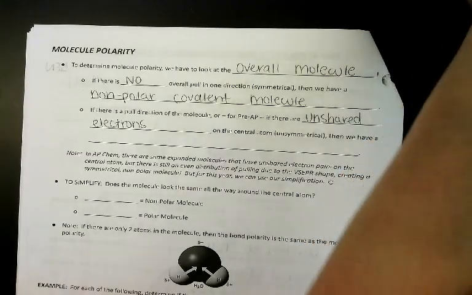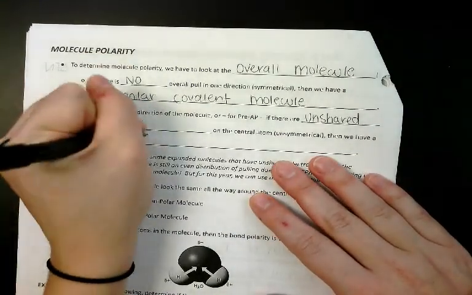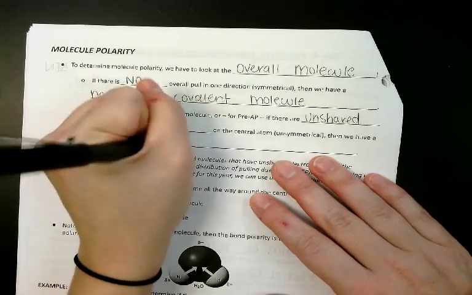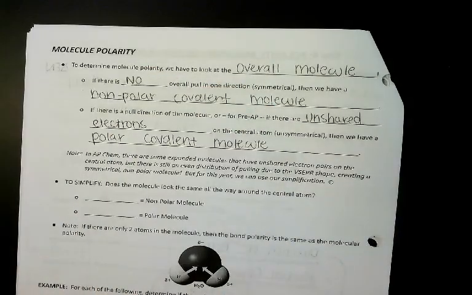Both of those are going to cause a polar covalent molecule. Okay? So if you have different elements around the central atom, or if you have an unshared pair on the central atom, you're going to have a polar covalent molecule. So it says, note, in AP Chem, there are some expanded molecules that have unshared electron pairs on the central atom, but they're still in even distribution, according to the VSEPR shape, creating a symmetrical nonpolar molecule. But for this year, we can use this simplification. So when you get into AP Chem, there's some VSEPR shapes that may have an unshared pair on top and an unshared pair on bottom. Okay?